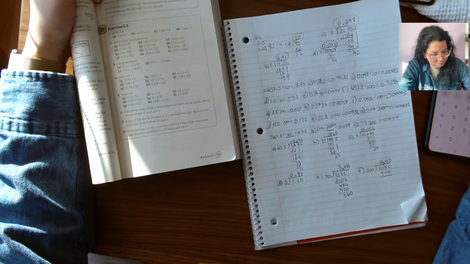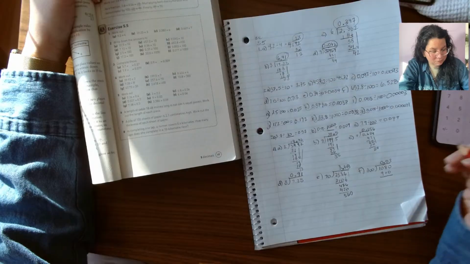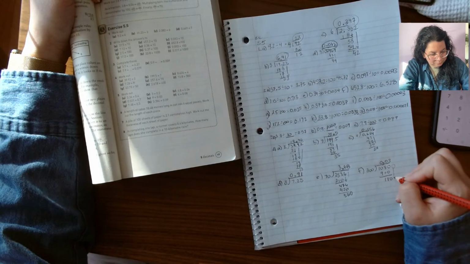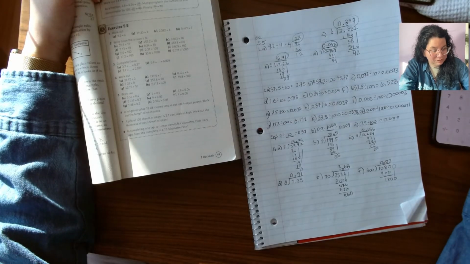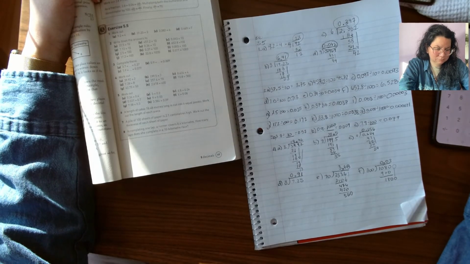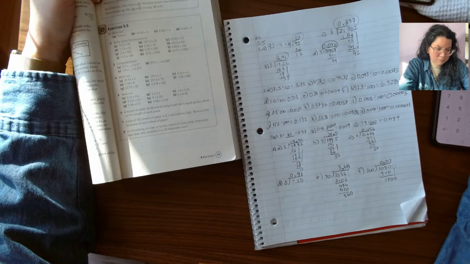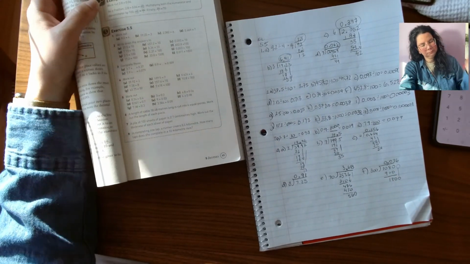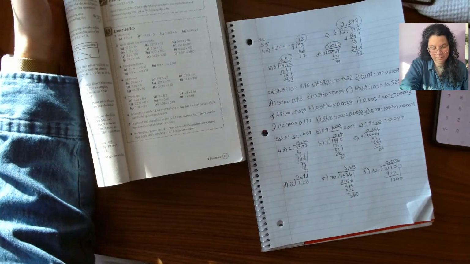And then that's going to be 1080 minus 900. I feel like I'm doing this so wrong. Bring down another 0. 300 goes into 1800 6 times. Okay.